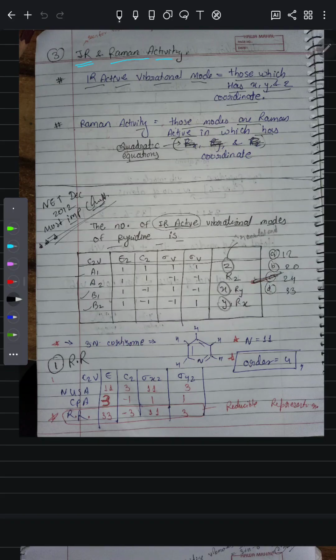For this calculation, we first need to calculate the reducible representation of the molecule. We know this is the structure of pyridine. It has n equal to 11 atoms present: 1, 2, 3, 4, 5, 6, 7, 8, 9, 10 and 11. These are all the atoms present here. N is equal to 11 and its order will be 4. Why? Because this is 1, 2, 3 and 4, as we can see by calculating this.